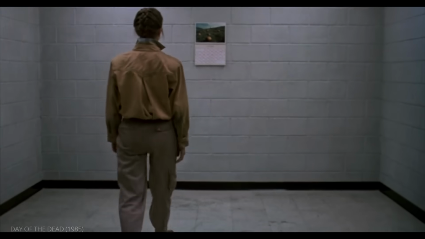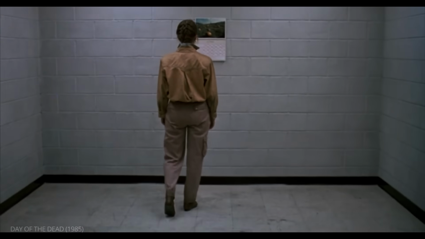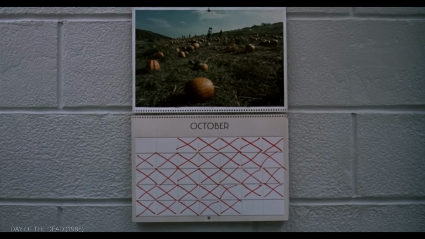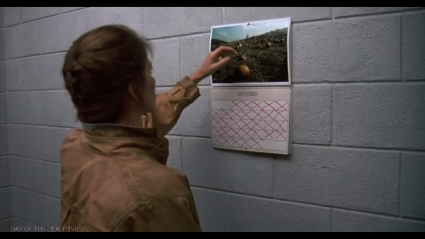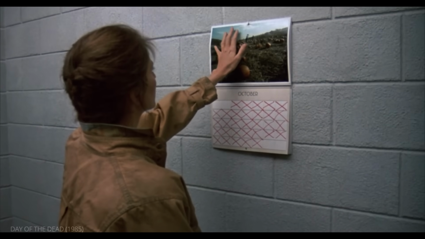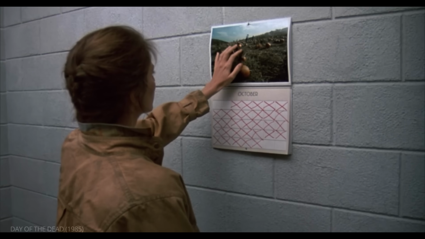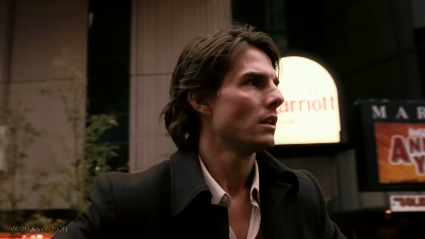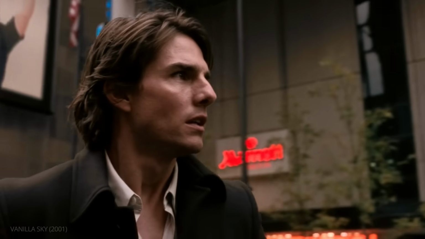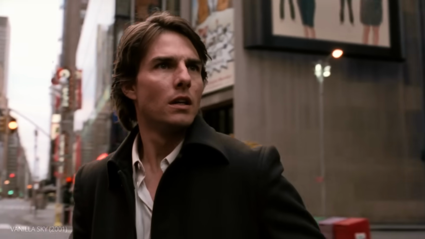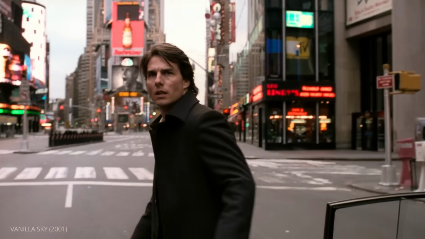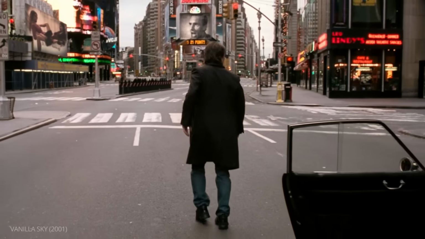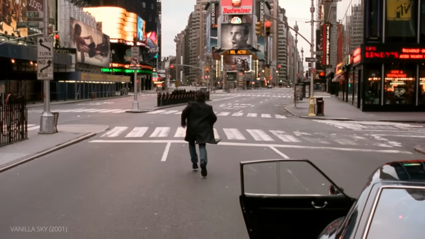More subtle dream production design often hints at surrealism through minimalism. In the opening dream of Day of the Dead, nothing is overly fantastical about the set, but its lack of decoration hints that something is slightly off. A production designer can also let the location do the work for them. In Vanilla Sky, it becomes clear we are in a dream by simply showing the streets of New York empty.